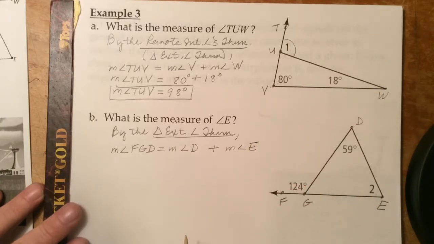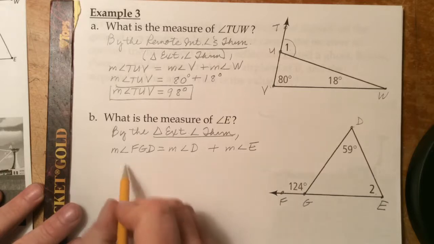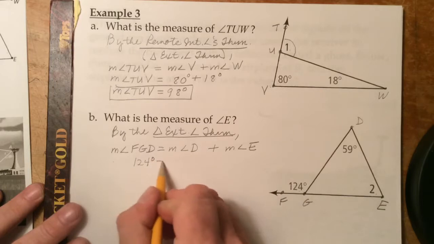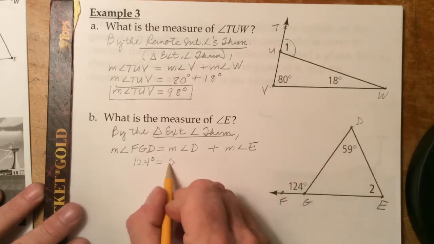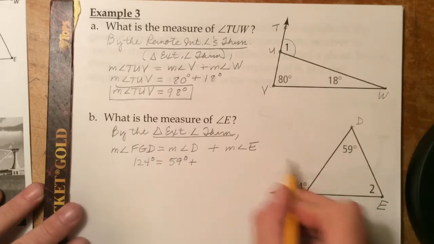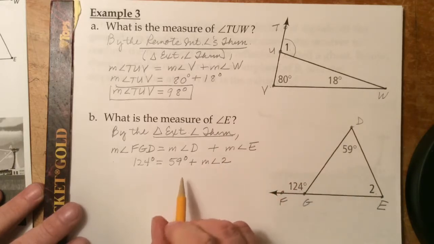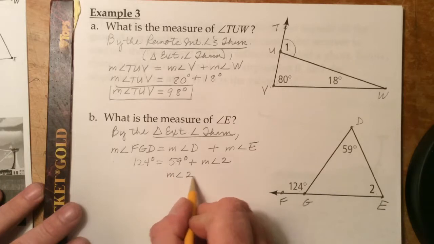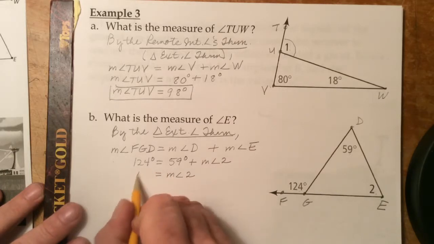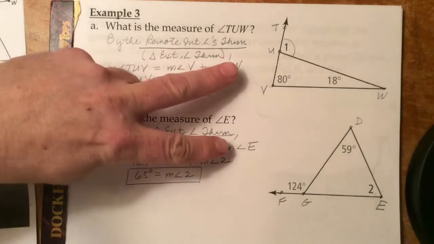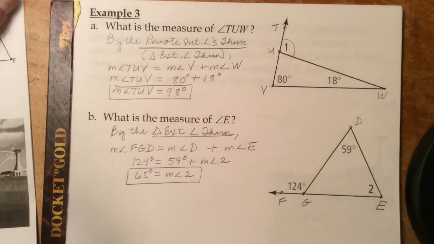So substituting in all the values that we have for those, we have 124 degrees equals the measure of angle D, 59 degrees, plus the measure of angle E, which is actually the measure of angle 2. Subtracting 59 from both sides, the measure of angle 2 is going to give us 65 degrees. Two ways to use the triangle exterior angle theorem, or what is also known as the remote interior angles theorem.